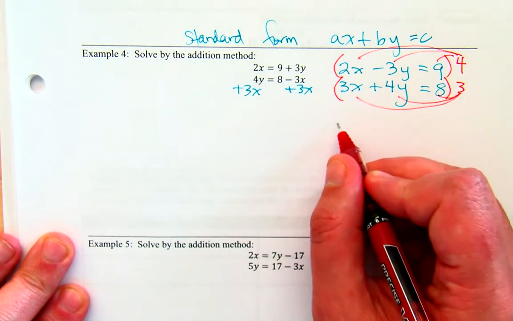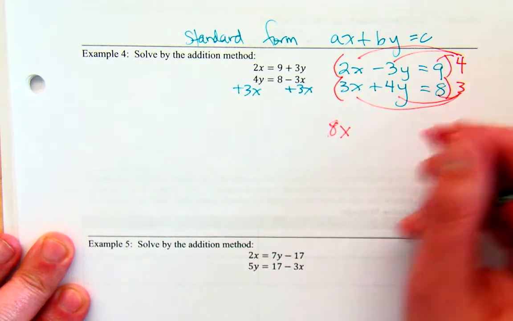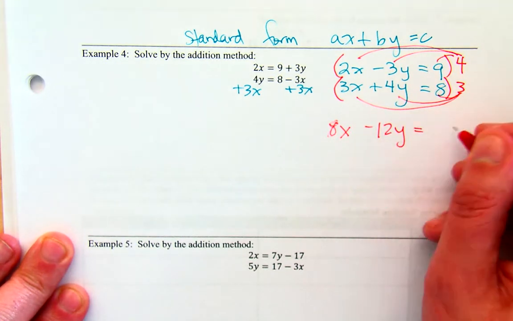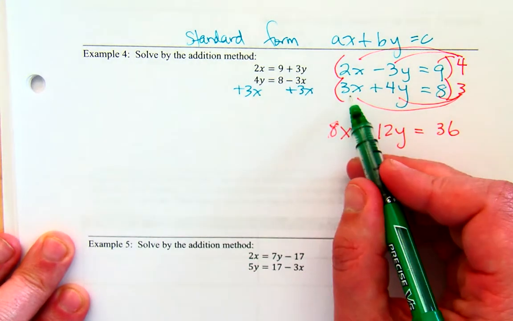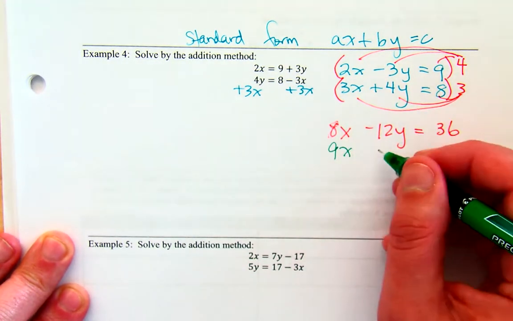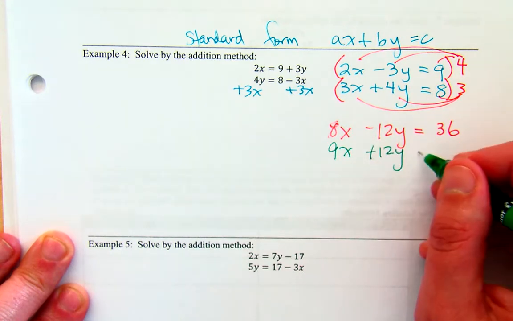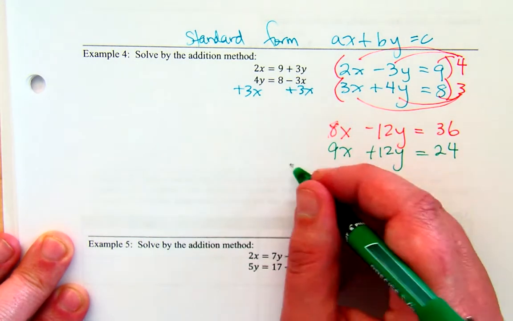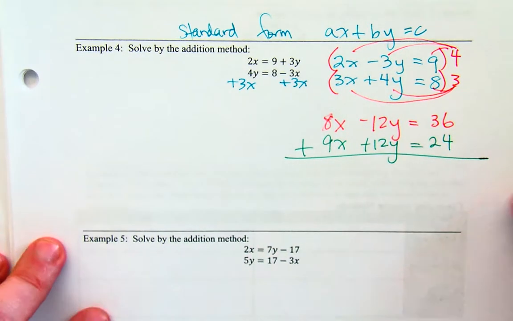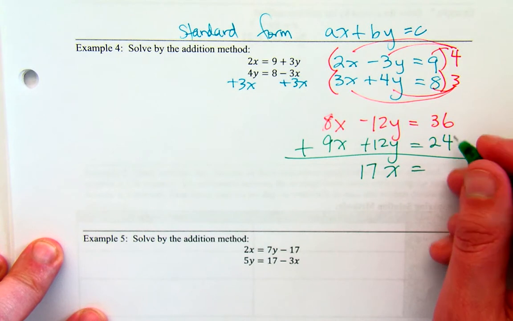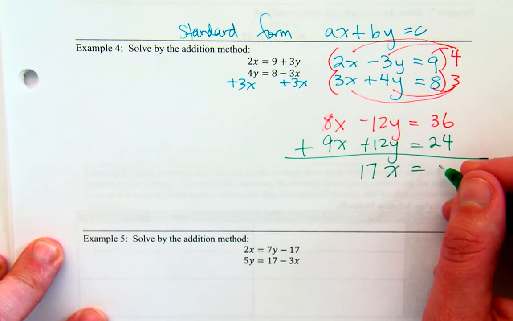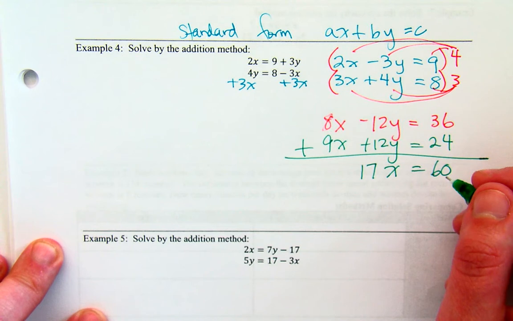So the top one is going to be 8x minus 12y equals 36, correct? And then the bottom equation is going to be 9x plus 12y equals 24, correct? Now I'm adding these two together, and I get 17x equals, what is it? 60. Perfect. Exactly 60.